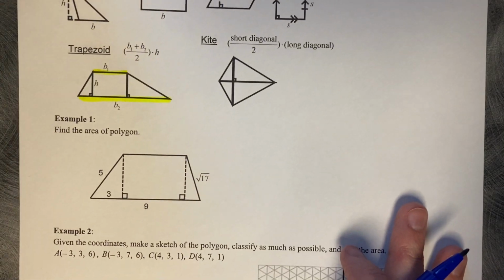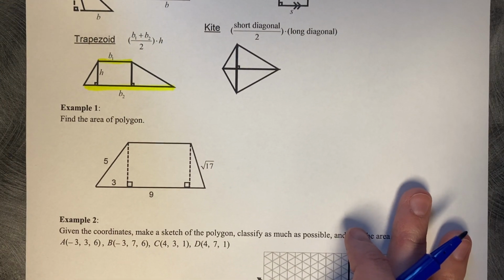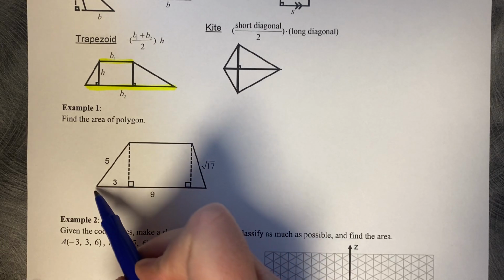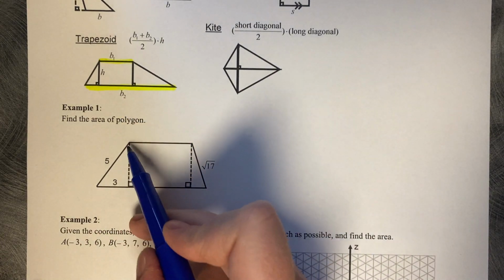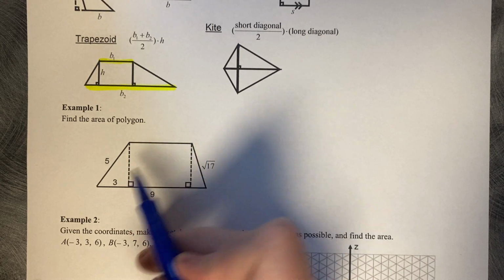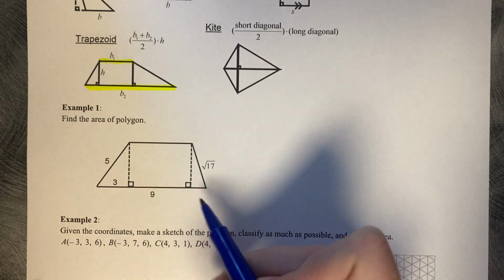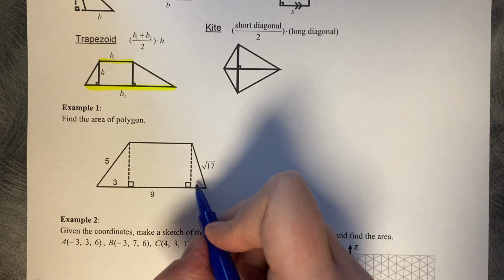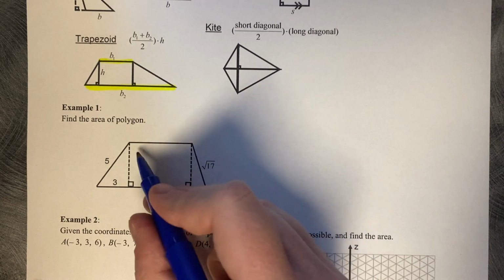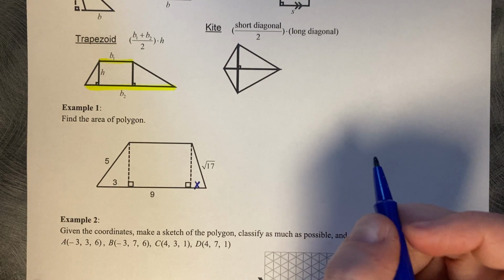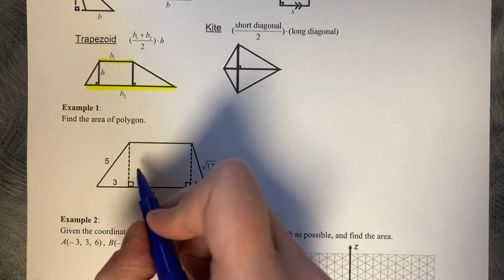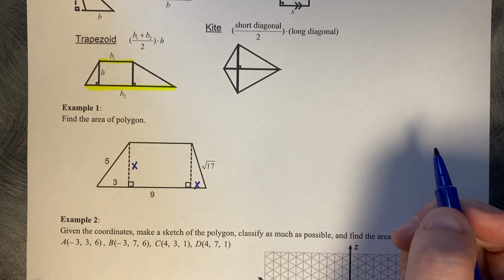So we're going to try this example. Find the area of the polygon. So this whole length is 9, so I know that that's going to be my base 2. And then I need to know what my base 1 length is. I know this length is 3, but I am unsure about this length so that I can subtract it and figure out the top length. So this is going to be a missing value that we have to find. And then also we need our height, and the height is also a missing value we need to find.